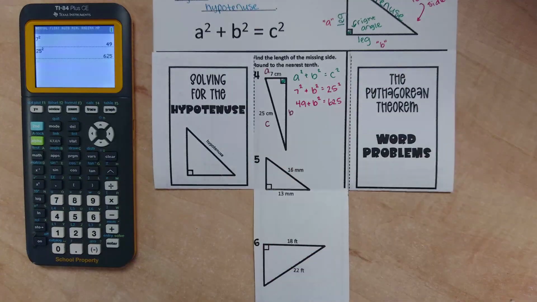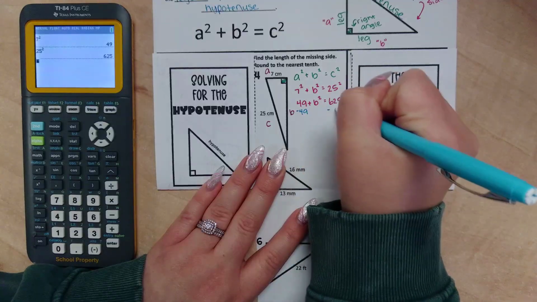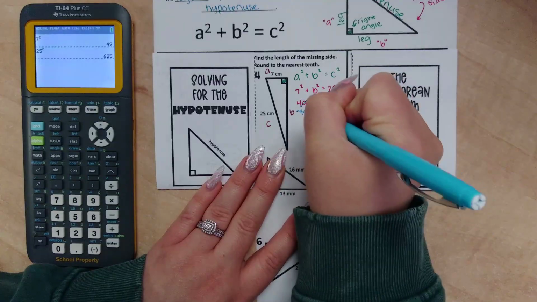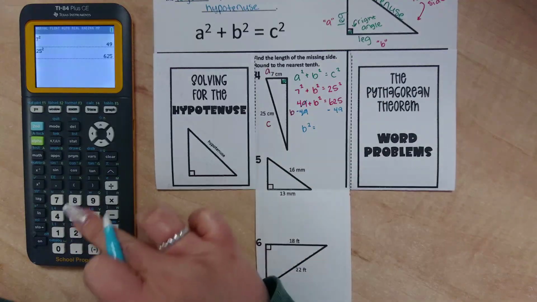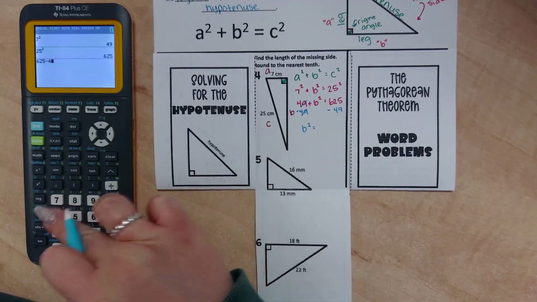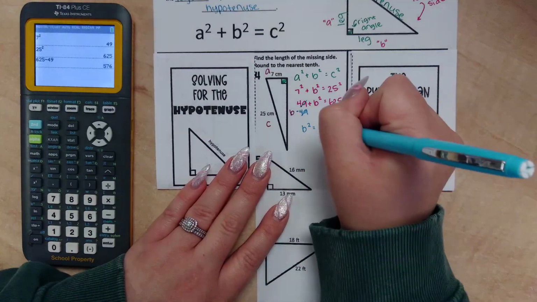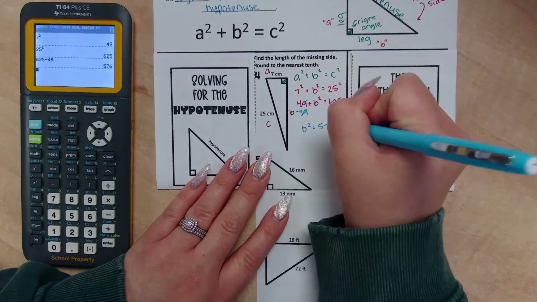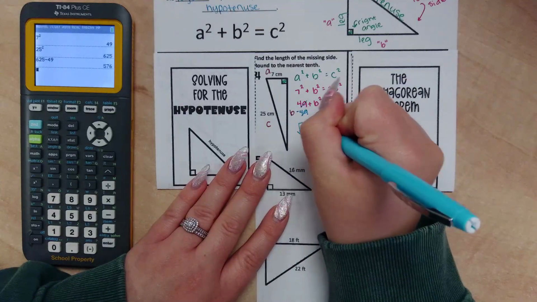625. So this is kind of where you have to lean on your remembering how to solve equations. 49 is positive, so to move it to the other side, I have to subtract 49. Those will cancel. I'll be left with b squared equals 625 minus 49, and I get 576. Now I can go into the home stretch here, square root both sides.